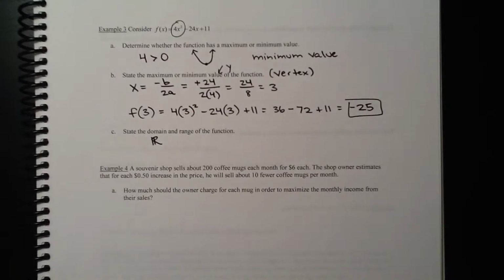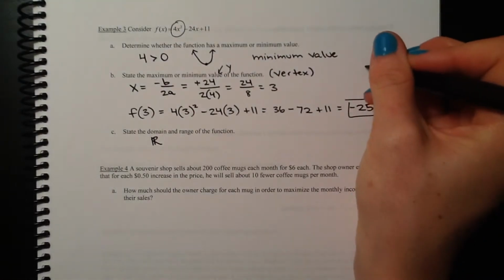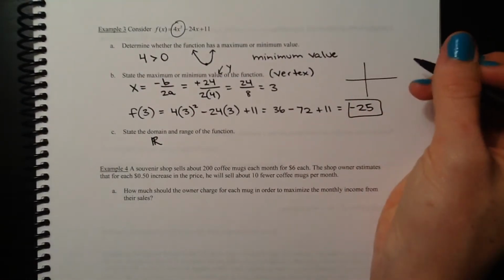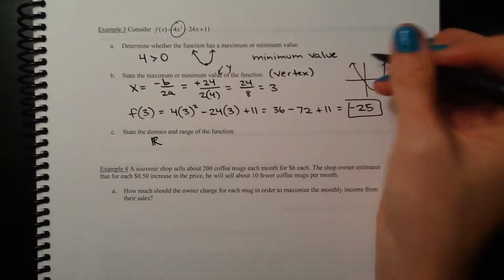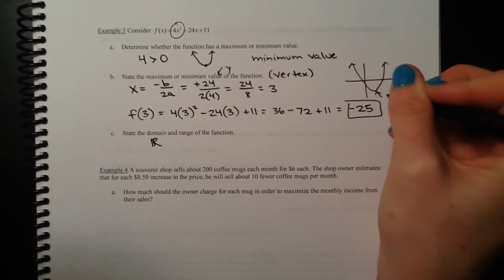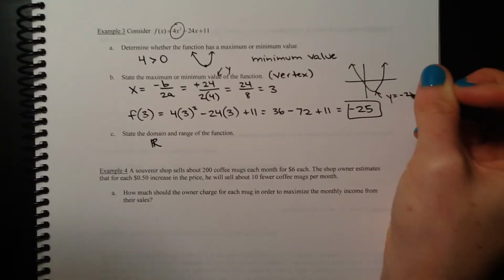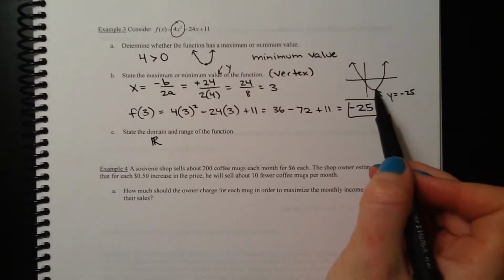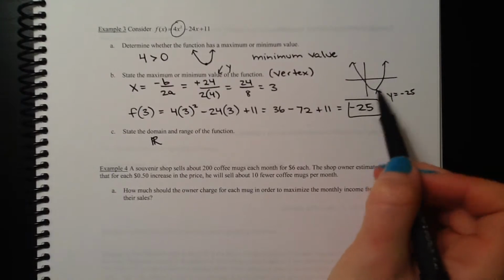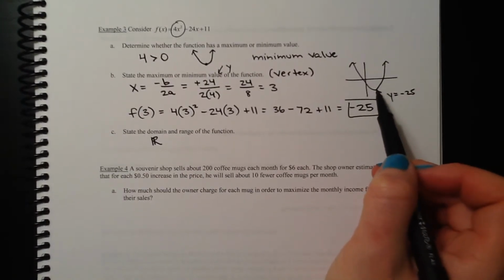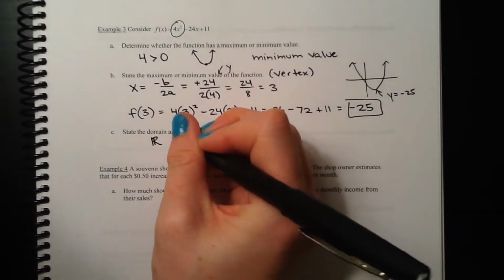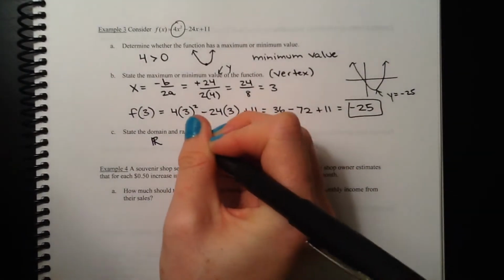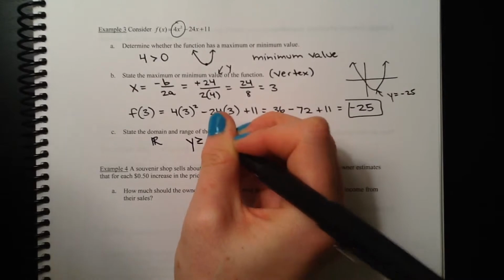The range, if we do a little sketch, we don't know what the graph is going to look like at all, but the one thing we do know is that it opens up like that, and we know that this y value is negative 25. So if it opens up and the lowest y value is negative 25, that means the y values that get hit are everything from negative 25 on up. So our range would be all y values that are greater than or equal to negative 25.